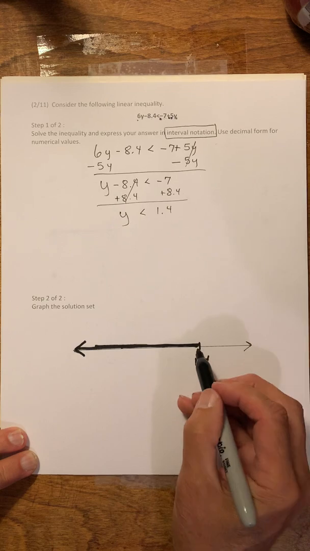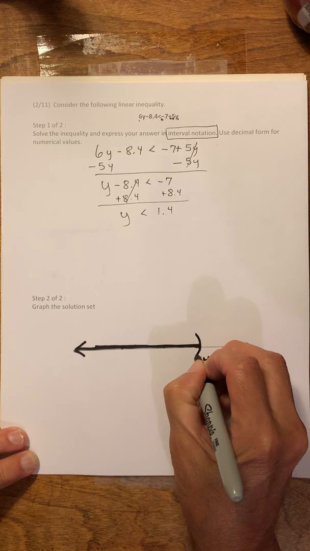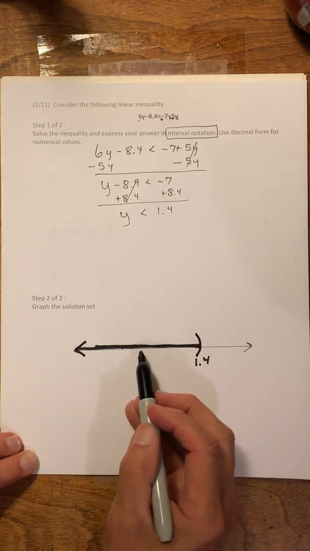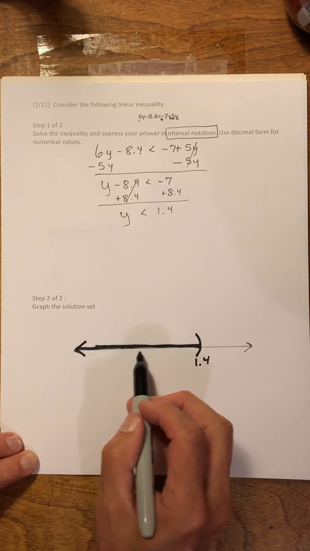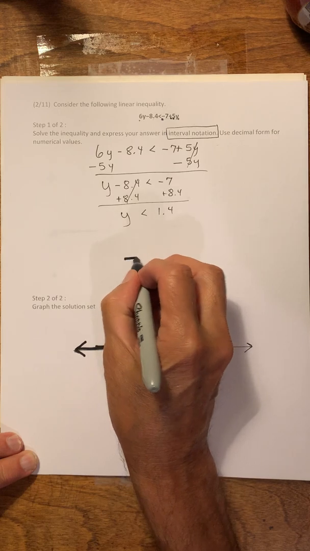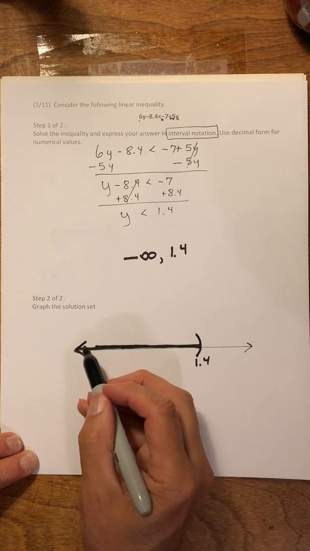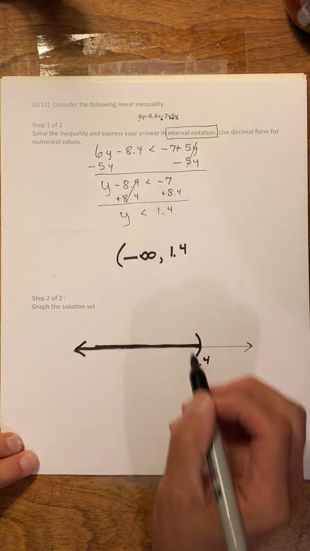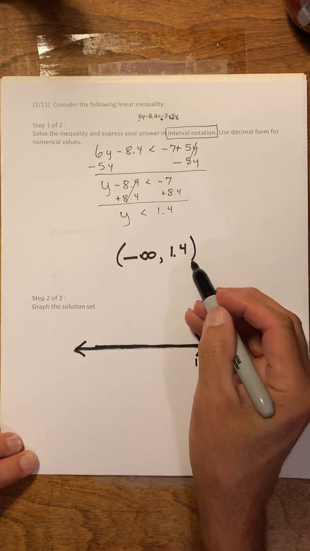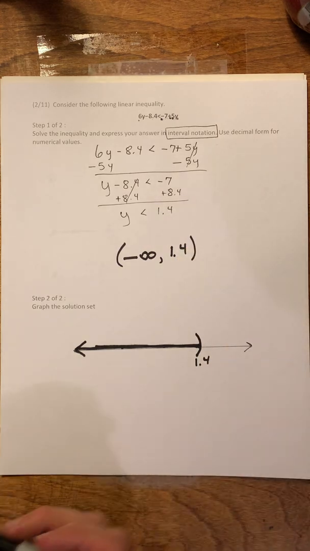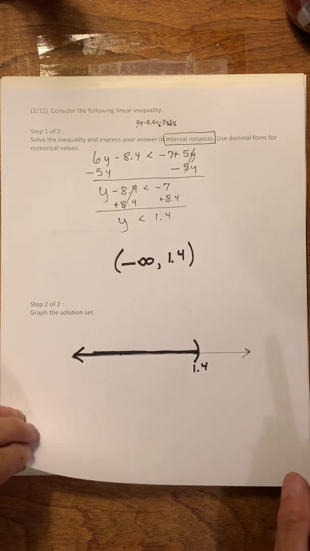So here's a graph. What do I have here at the ending marker? There's no equal sign, so parentheses. This gives me a good idea about how to do the interval notation. It's from negative infinity all the way to 1.4. So negative infinity to 1.4. Infinity symbols always get parentheses. 1.4 has a parenthesis, so I'll have parentheses there as well. Why parentheses? No equal to sign. So there we have it. Interval notation, the graph.